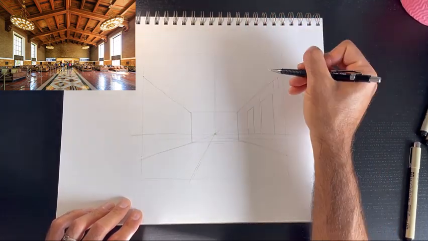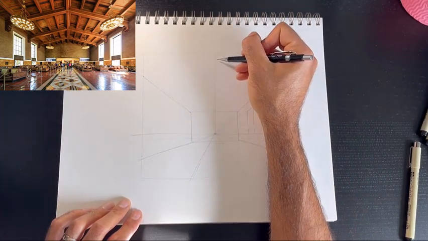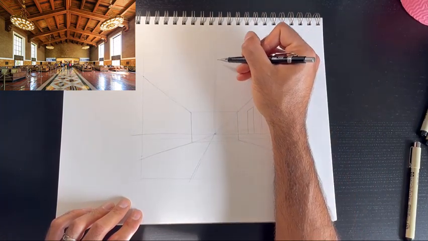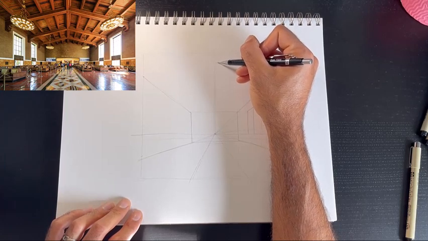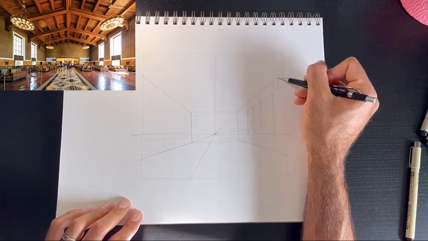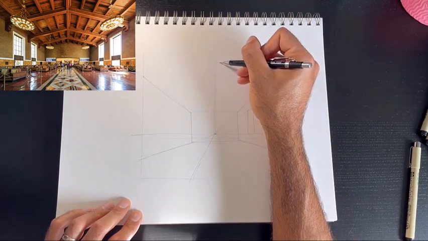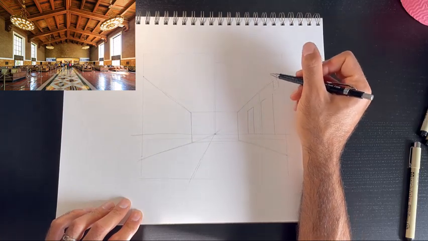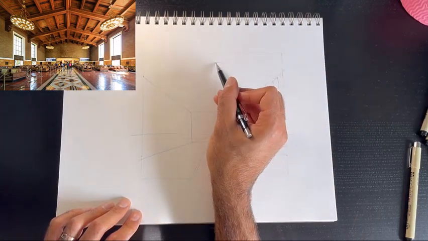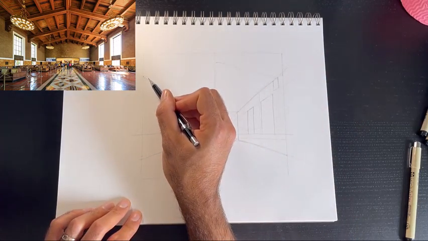Again, this is all just kind of by sight, so it's not going to be perfect. And so I'm going to choose a spot maybe about here for that beam to connect. And this is going to be a mirror image over here.